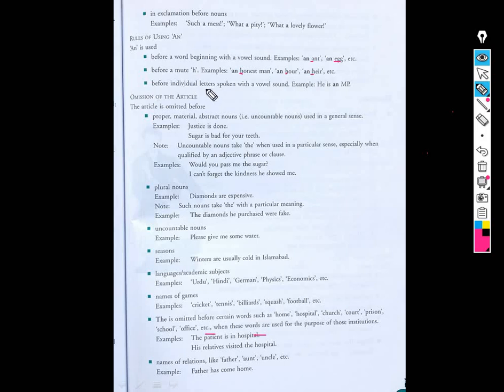Okay. Before individual letters spoken with a vowel sound. For example, he is an MP. He is an MP. Okay. When letters are pronounced differently, separately, individually, okay, they are pronounced with a vowel sound. Okay, for example, M. Okay, M starts with 'e', M. Okay, 'e' sound is vowel sound.